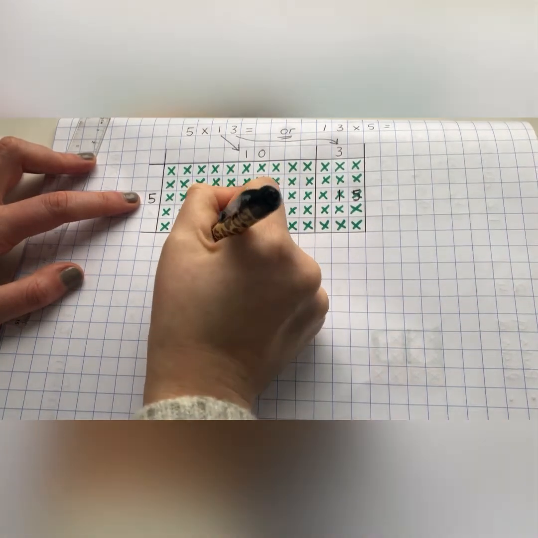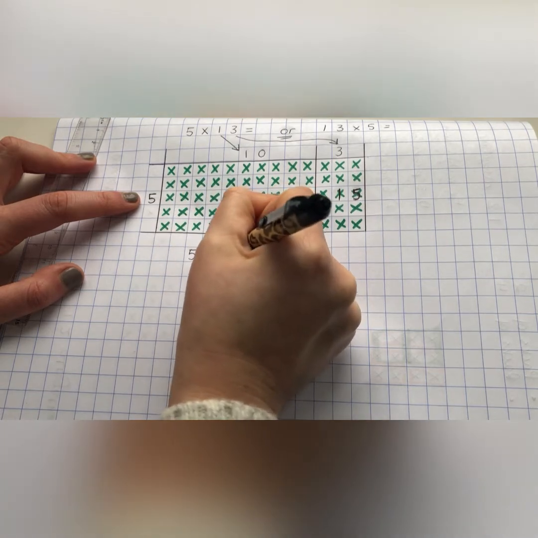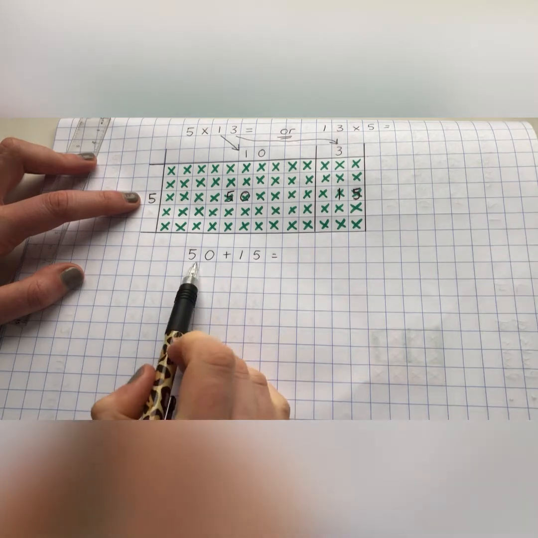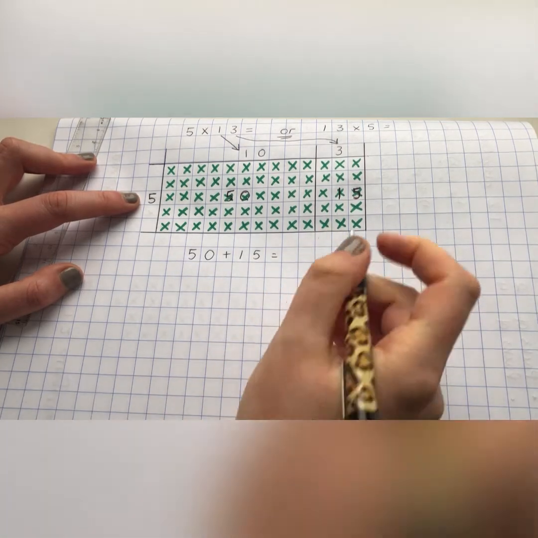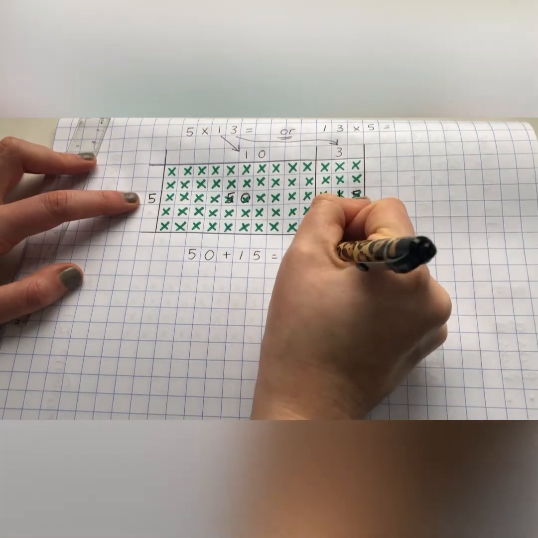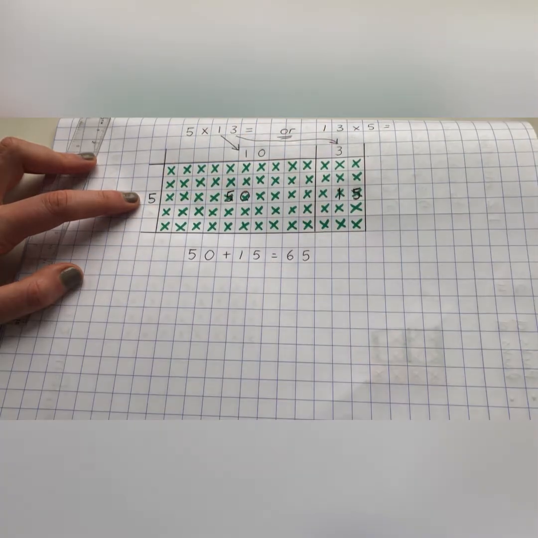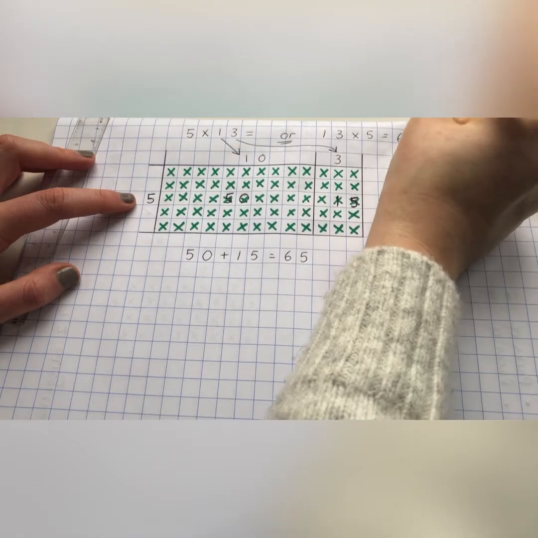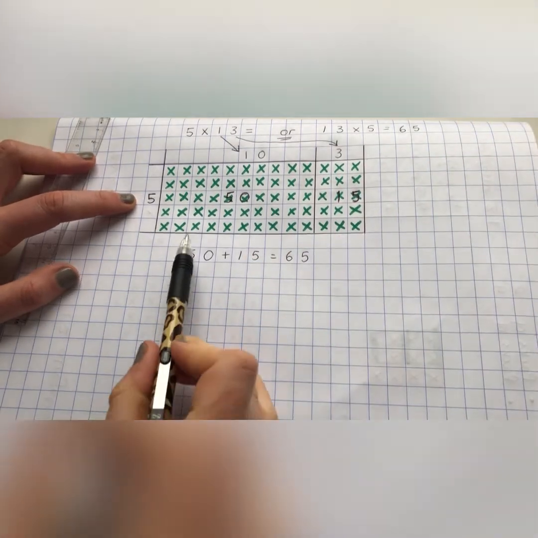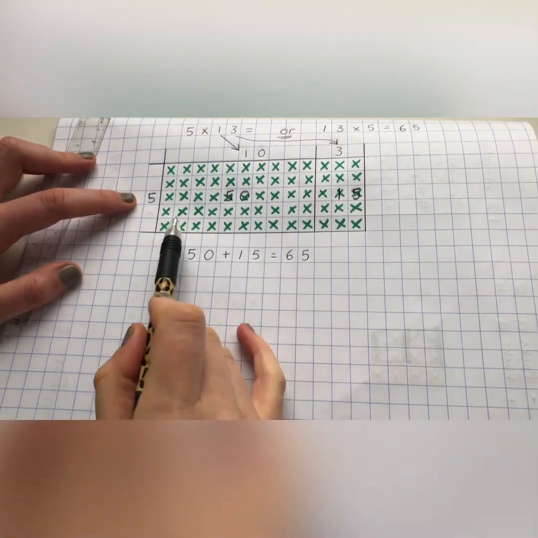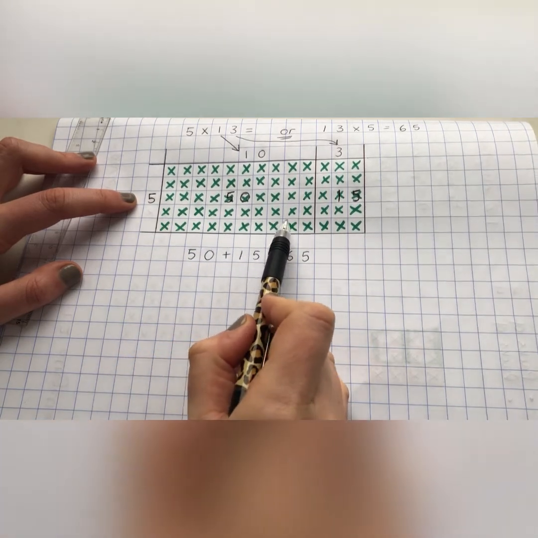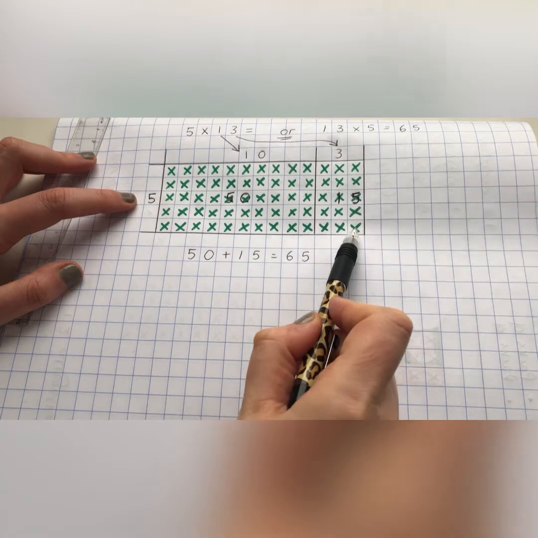So just underneath, I'm just going to write that out. 50 add 15 equals, and I can do that in my head because I know 50 add 10 is 60, and then I can add 5 more, which makes 65. So I know that 13 times 5, or 5 times 13, is going to equal 65. Now just to check it, I'm going to count up in 5s to make sure I am correct. 5, 10, 15, 20, 25, 30, 35, 40, 45, 50, 55, 60, 65.